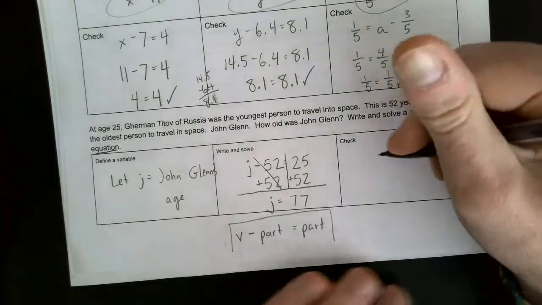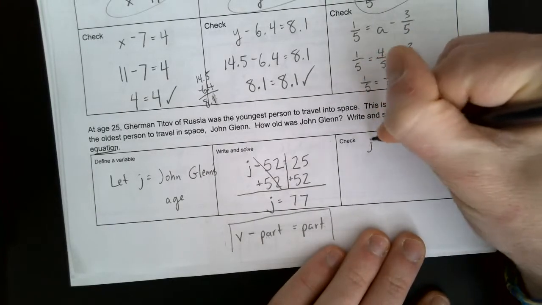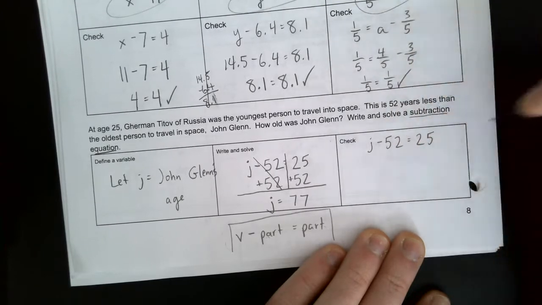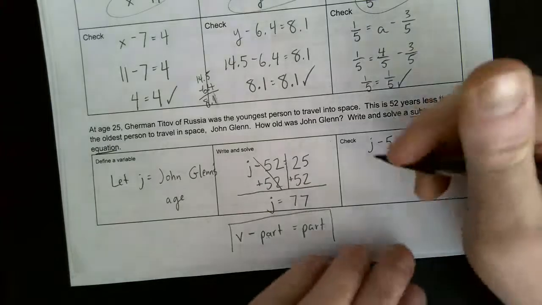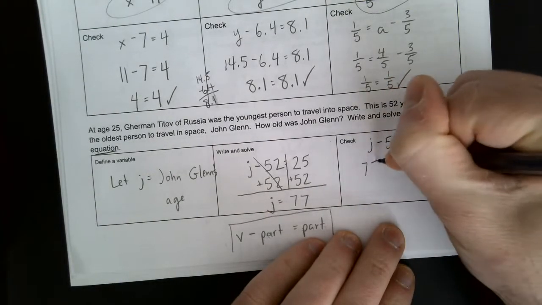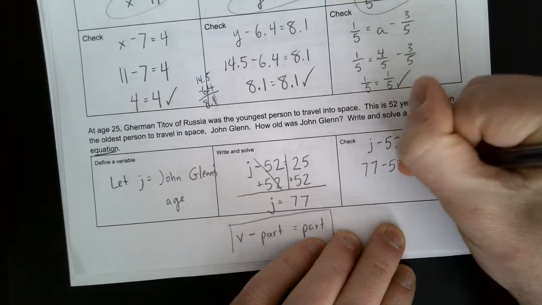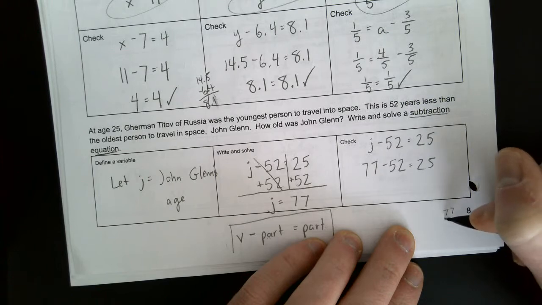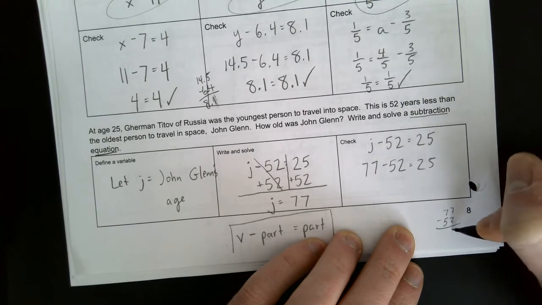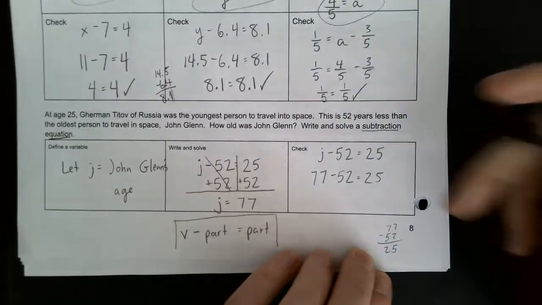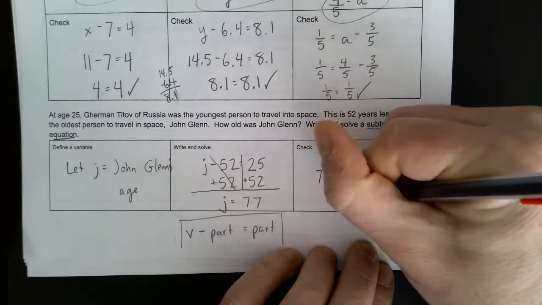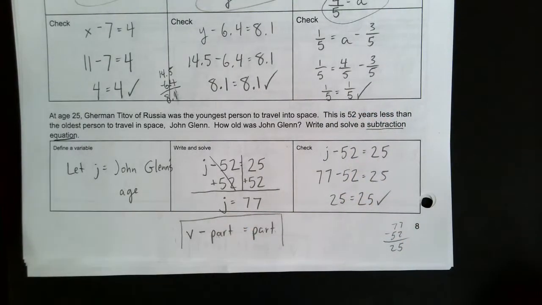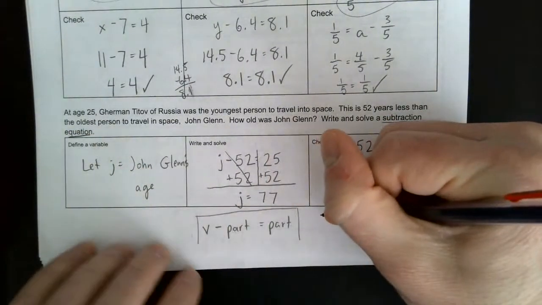Allegedly, we got to check that real quick. So it looks like he may have been 77. So we have John Glenn's age minus 52 years equals 25. Next step, we'll put in the 77. That's what we got for J at the moment. Minus 52 equals 25. Off to the side, I'm just going to do this real quick. 77 minus 52. I'm pretty sure it's 25. And it is. So 77 minus 52 is 25. That equals 25. So what's the answer? The solution is 77.